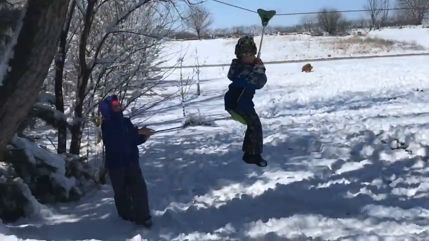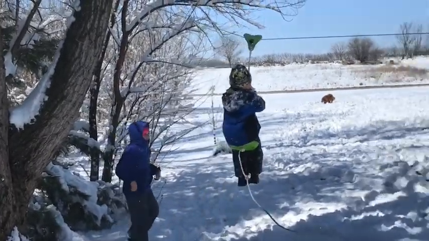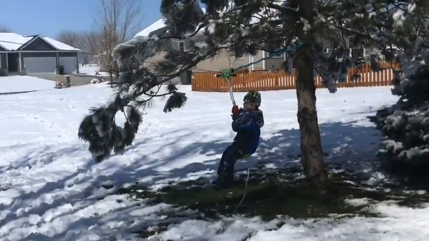And even though the weather is constantly changing in Nebraska, it's always perfect weather to do some math.